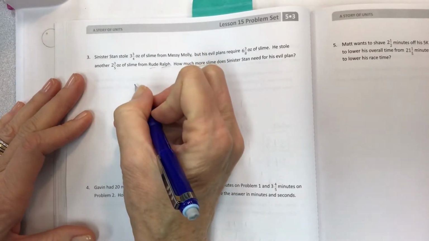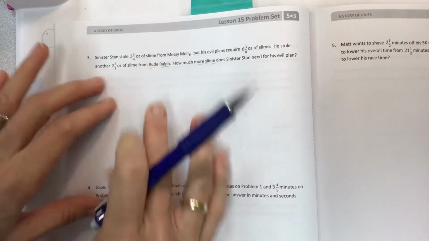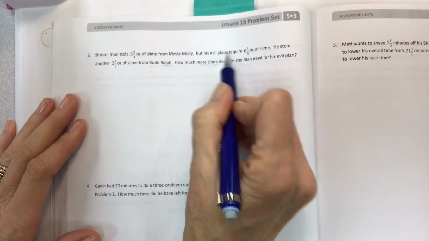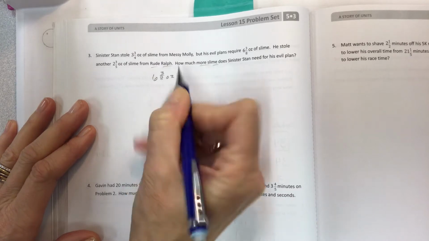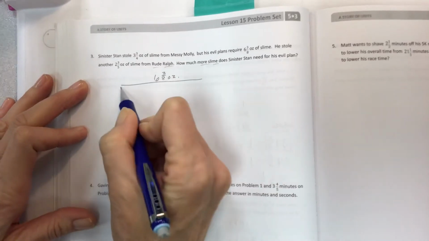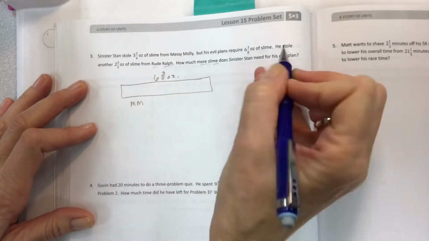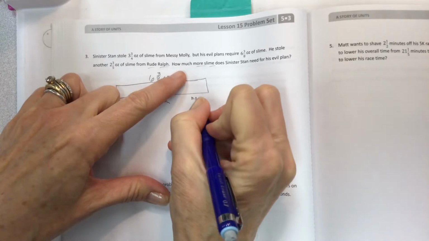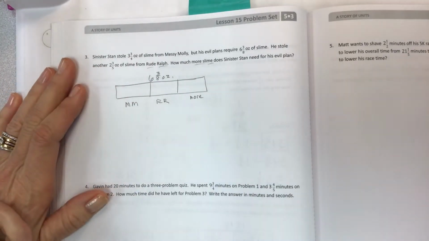Typical tape diagram. Okay, so noticing that the fractions are kind of in a different order. What is the whole here? His evil plans require 6 3/8 ounces. And then we've got that made up of our Messy Molly and Rude Ralph. And this is how much more. So again, I've got 3 sections to my tape diagram.